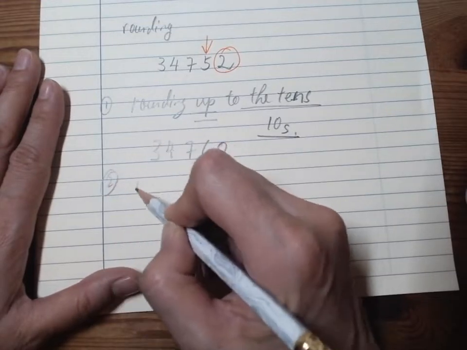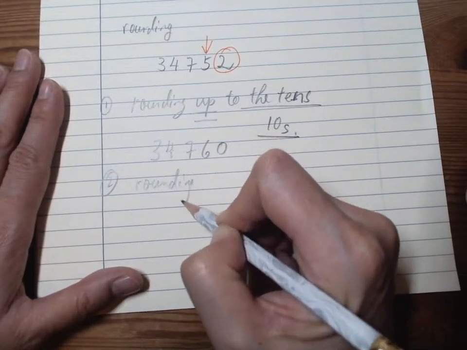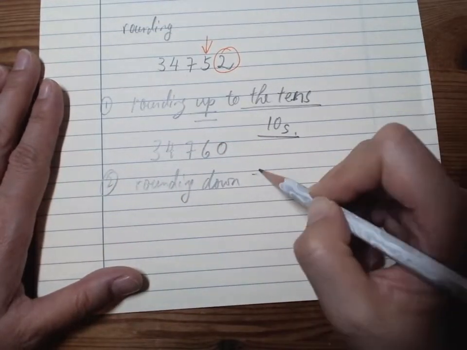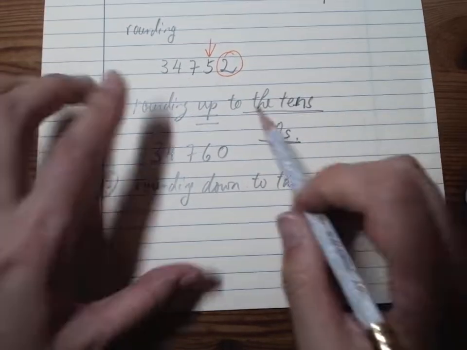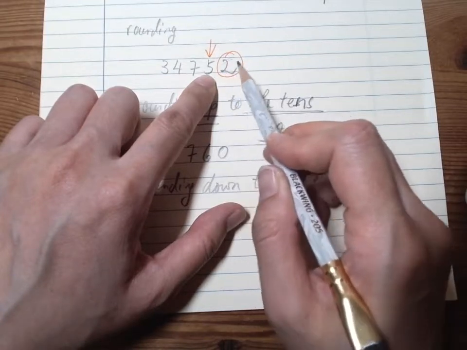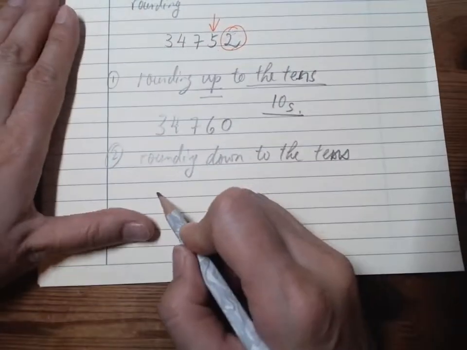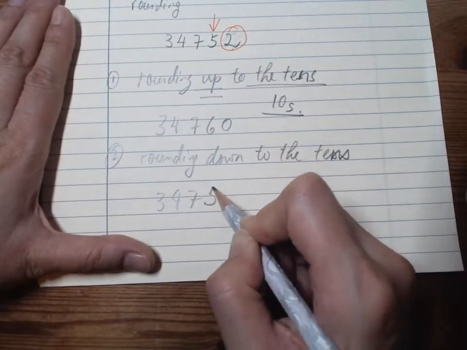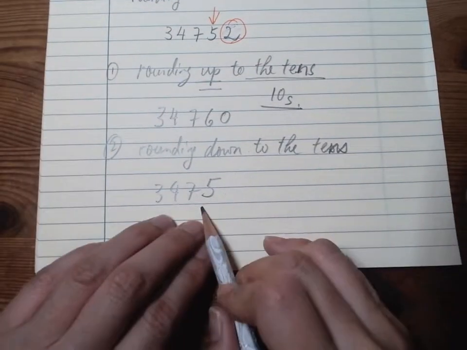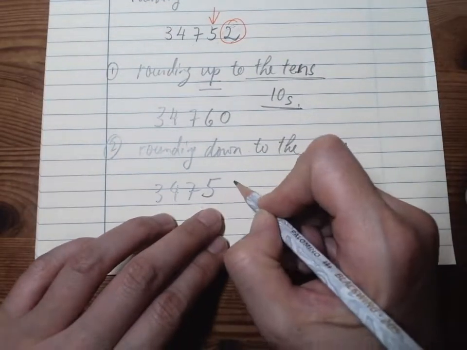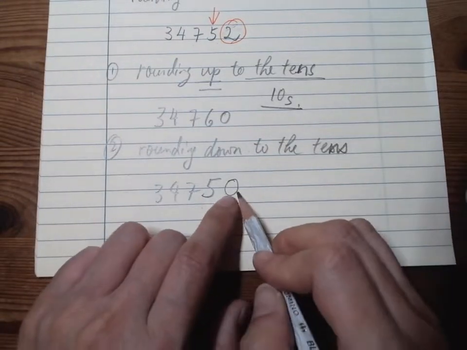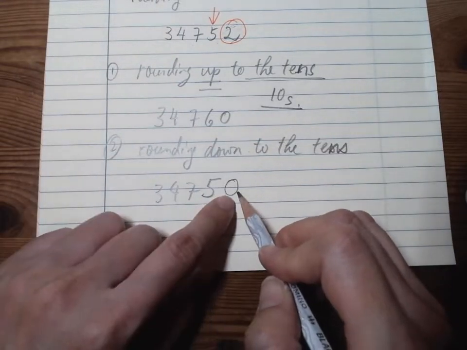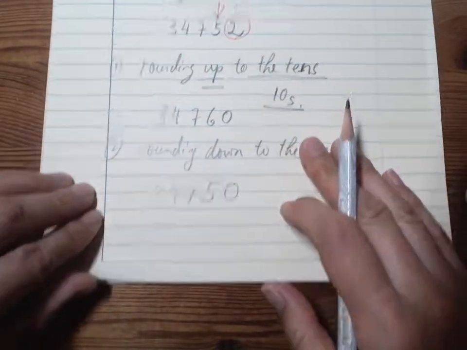Rounding down is we're still pointing at a 5, but we don't care about what it is. We just ignore them. However, if I just leave it like this, it will be so much smaller. So we have to put a placeholder on it. So we put 0 on it to hold that, like, oh, there is a digit, but I don't care about what value it is.